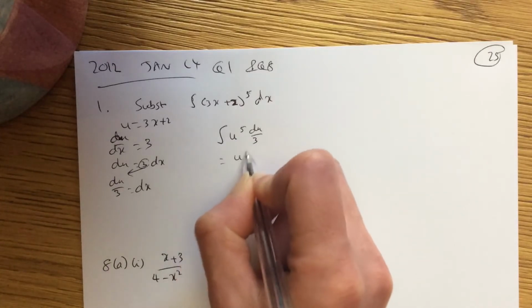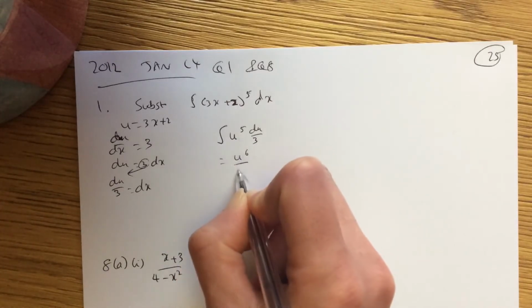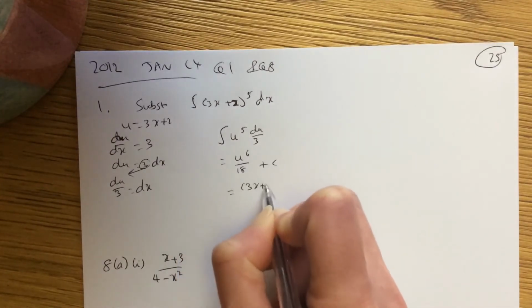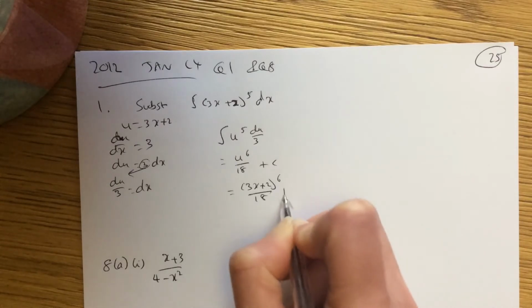So how do you integrate? You add 1 and you divide by it. So it's a 3 and a 6 in the bottom. Don't forget your c. And just putting your u back in to finish it off.